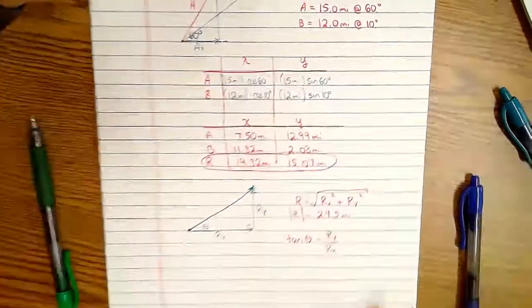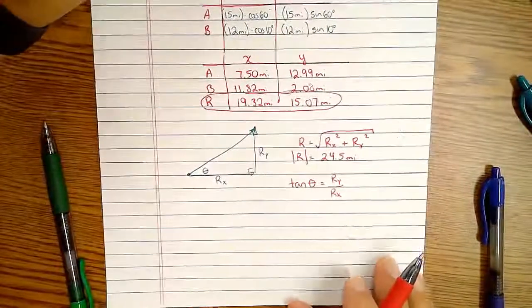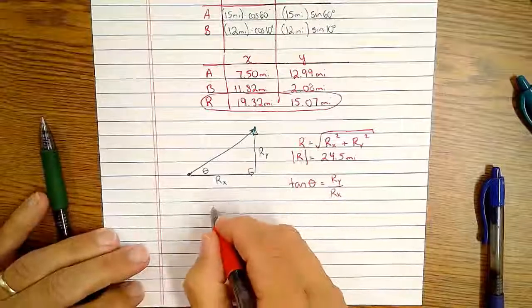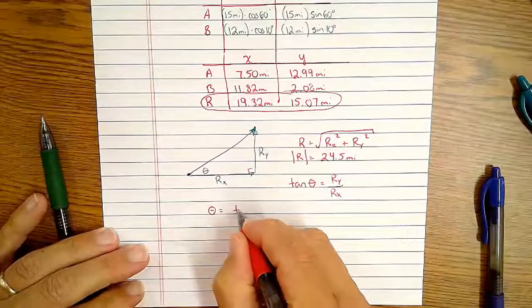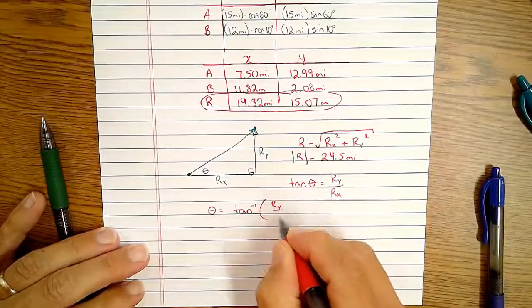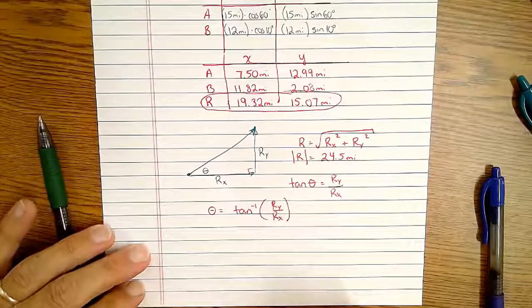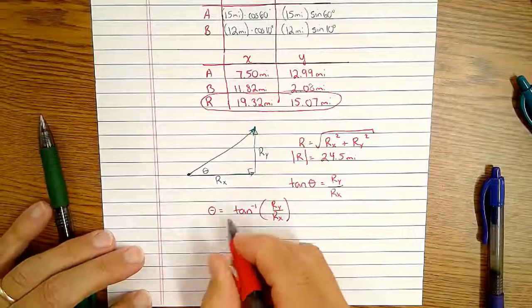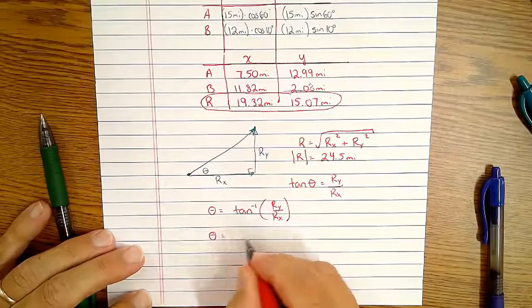So if we want to know the angle, it is simply going to be the arctangent of the y component divided by the x component.